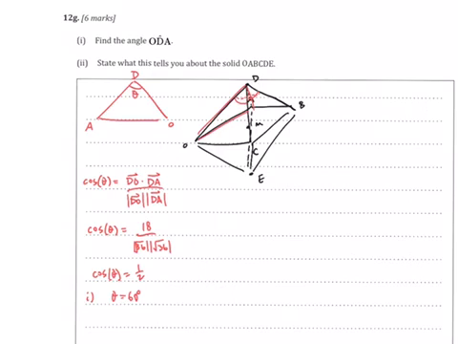Now in part 2, it says state what this tells you about this solid. And this is going back a ways, and maybe you didn't even ever visit this. But this solid OABCDE is what's called a regular octahedron.